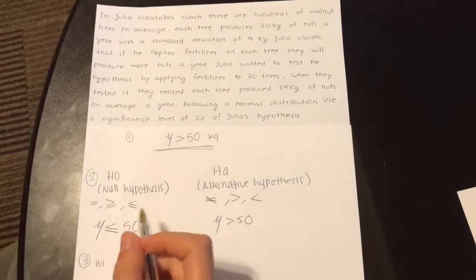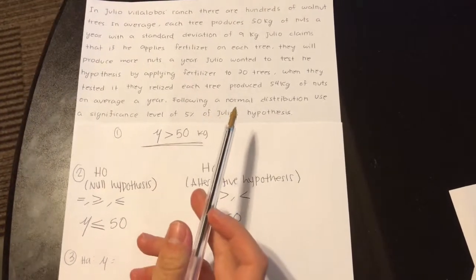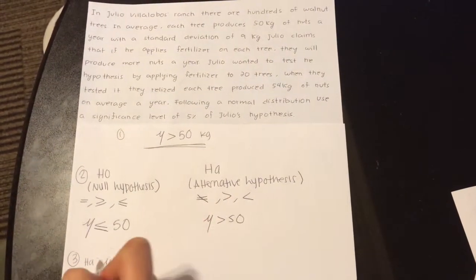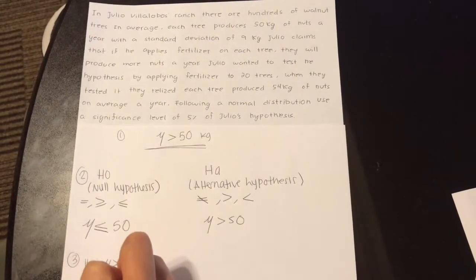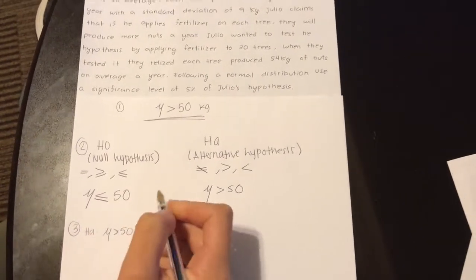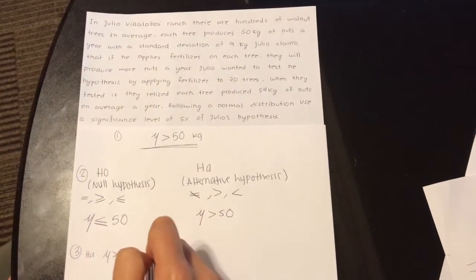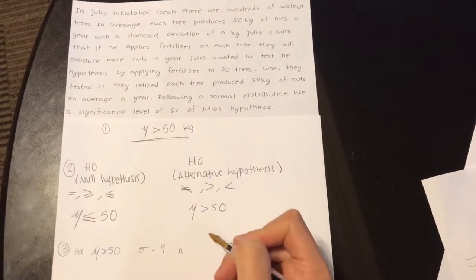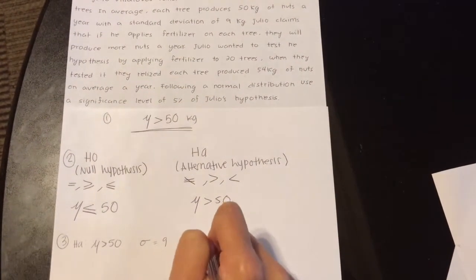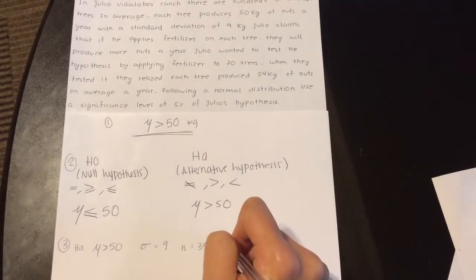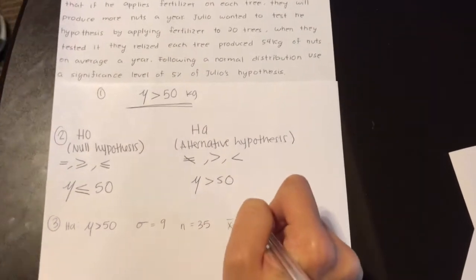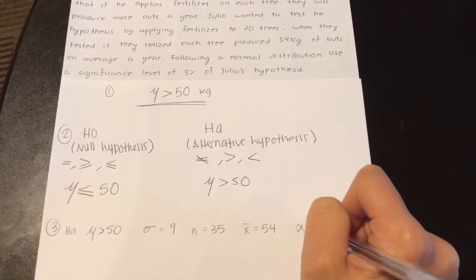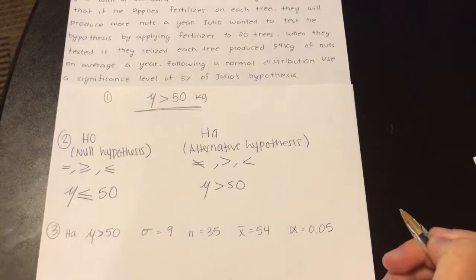The next step is to collect all the information the problem gives us. So we know that the alternative hypothesis is mu greater than 50. Then we know that the standard deviation is 9, that the n, that means sample number, is 35, that the mean is 54, and the alpha is 0.05.